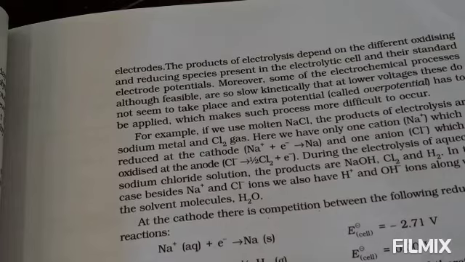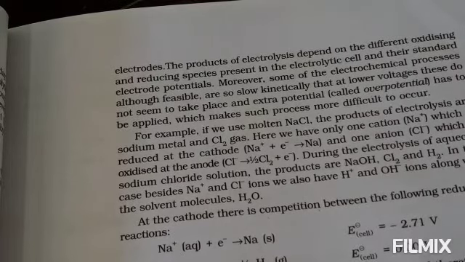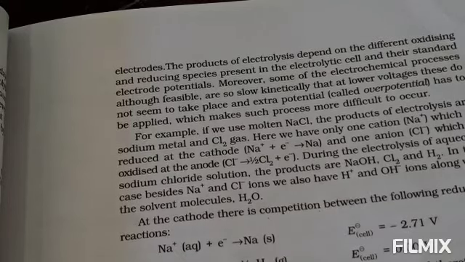That means there are some electrochemical processes which are possible only at lower voltage. If higher voltage is applied, then the reaction is more difficult again. So like this we have some examples.